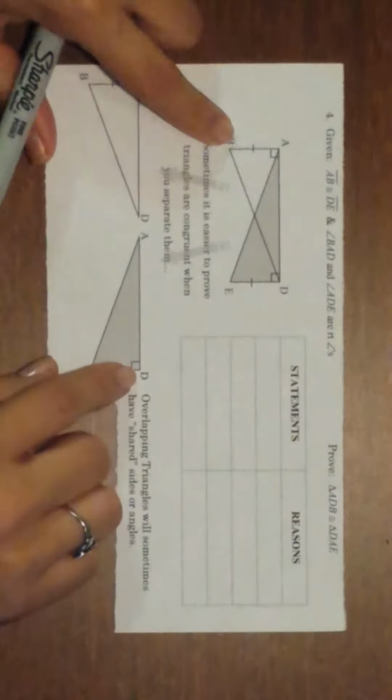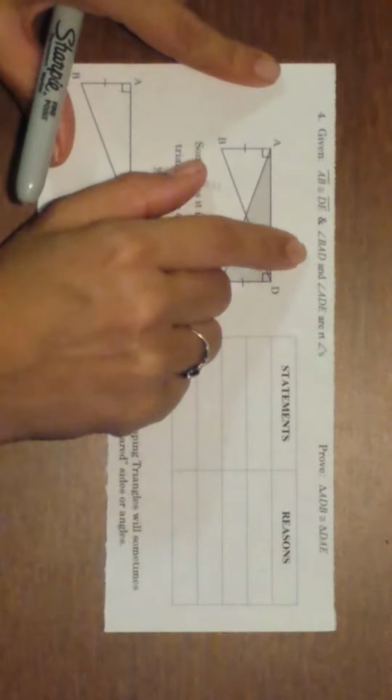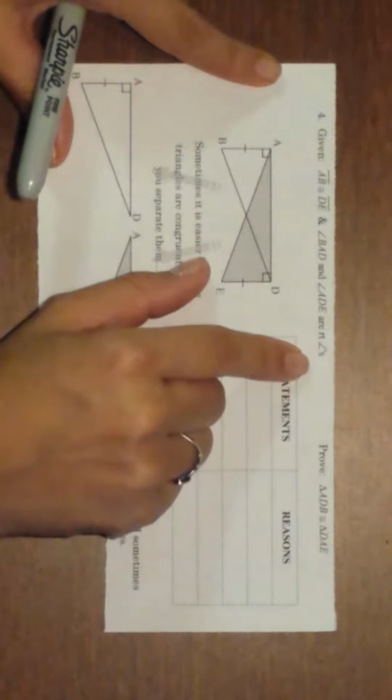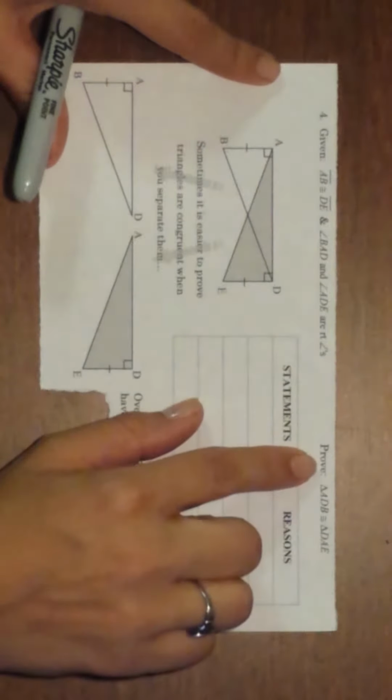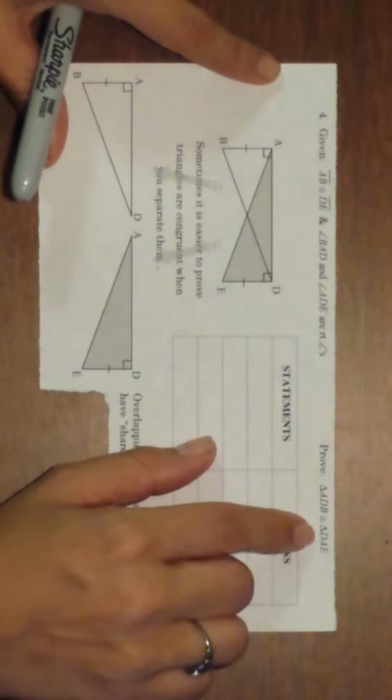Two triangles are joined together. You're given AB is congruent to DE, and the angles BAD and ADE are right angles. Okay, the question is, go ahead and prove that angle ADB is congruent to angle DAE. Alright, so take a look at the picture. You're going to have statements and reasons.